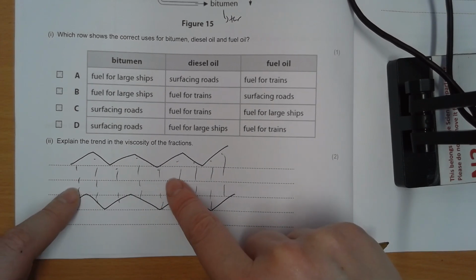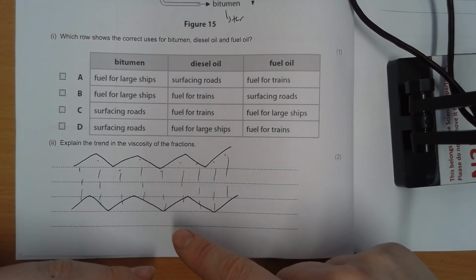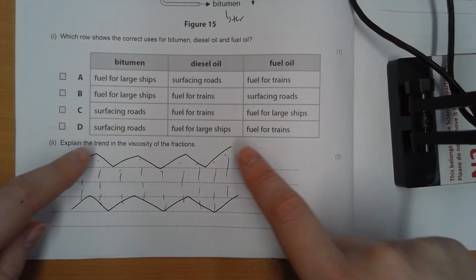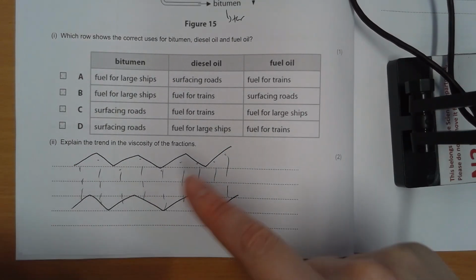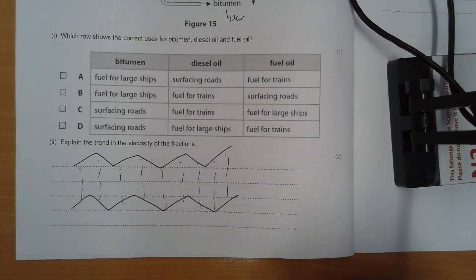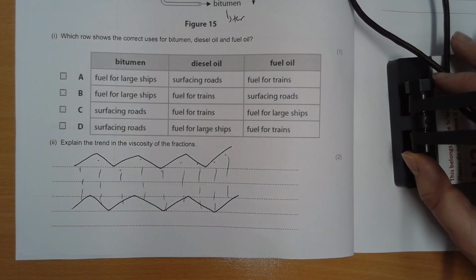If there's really strong forces between those particles, it's harder for them to roll over and around each other. It becomes harder to pour. So the bigger the molecules, the stronger the intermolecular forces, the harder the particles find it to roll over each other, the harder it becomes to pour. All you actually need to say is molecules get bigger, intermolecular forces between molecules get stronger.